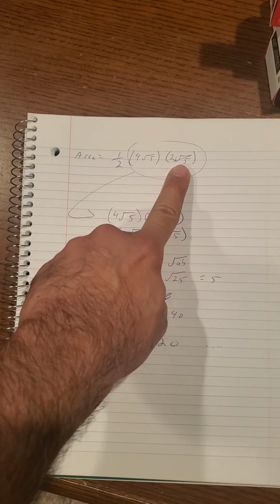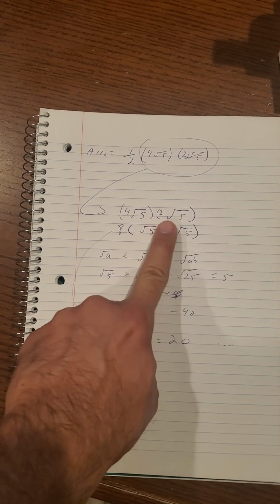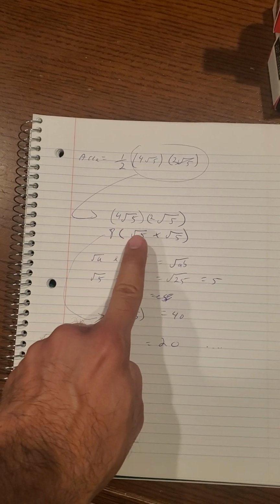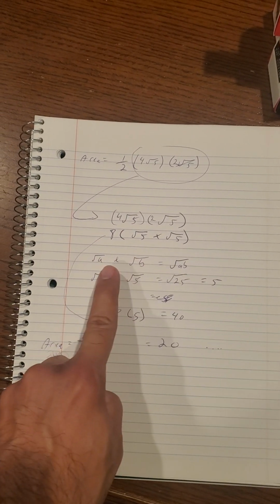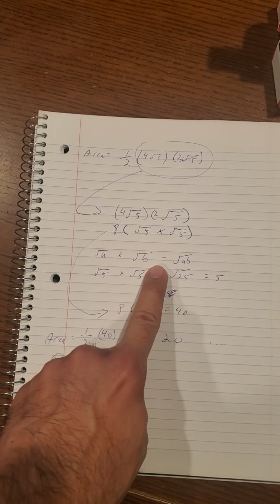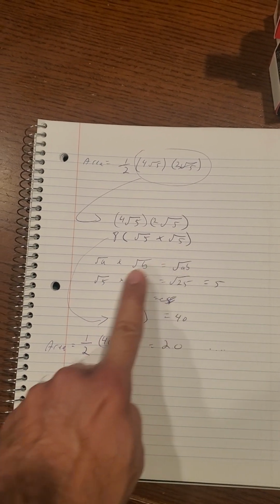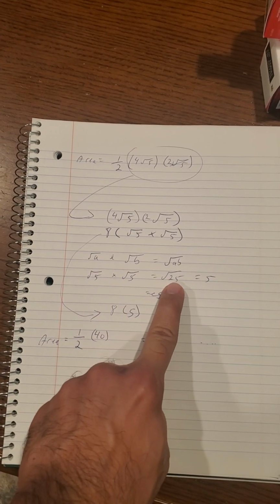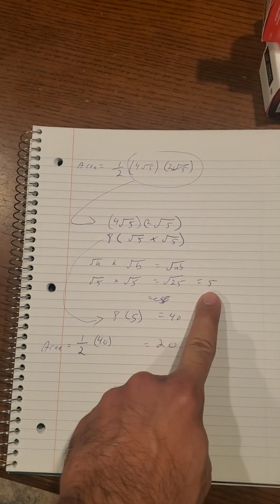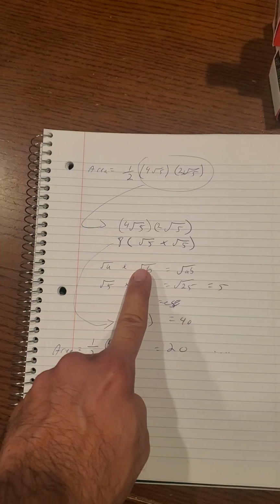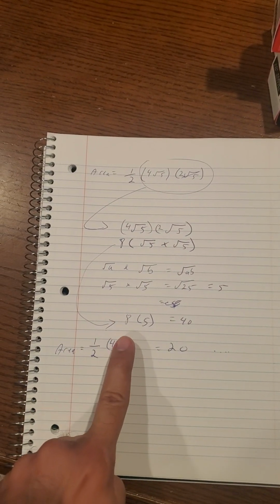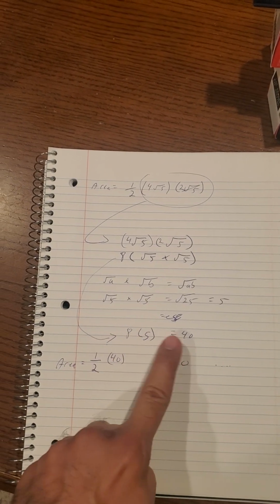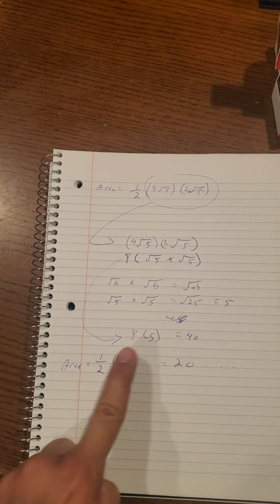Half of those two numbers that we found goes down to this. Rewrote them, you factor them out. 4 times 2 is 8. Square root 5 times square root 5. We know that square root a times square root b equals square root ab. So a is square root 5, b is square root 5, which equals square root 25, which equals 5. This one is the equation for inside here. 8 times 5 is 40.